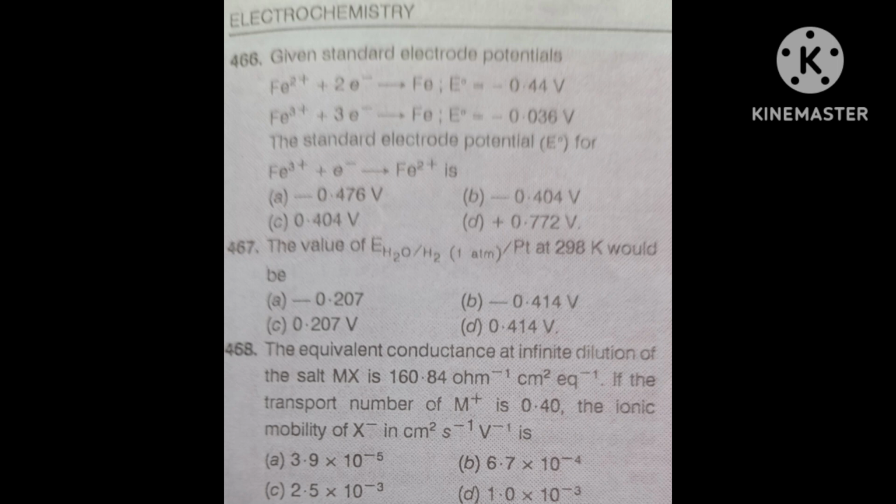Now the next question I am reading. The next question is question number 467. Now the value of E for H2O upon H2, that is, two electrodes are there.